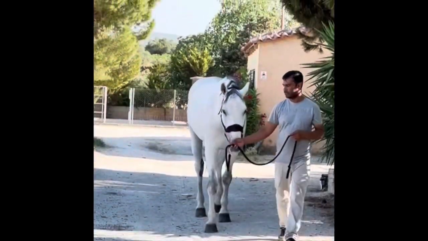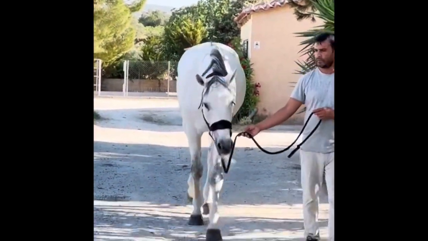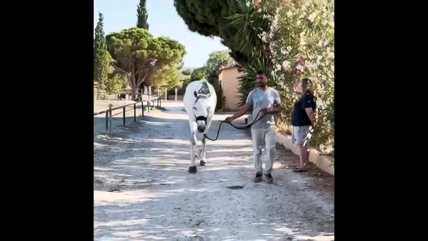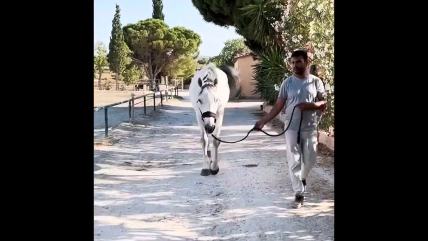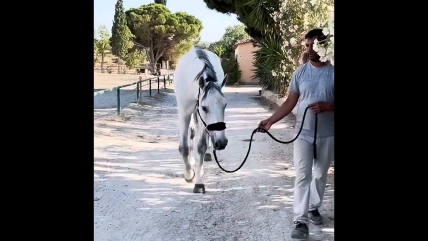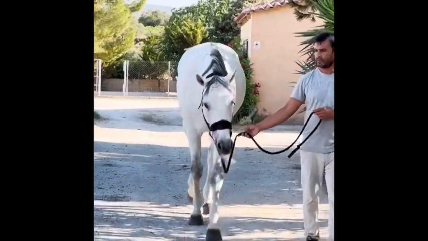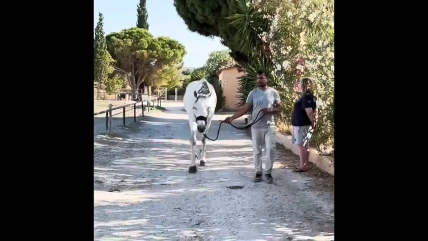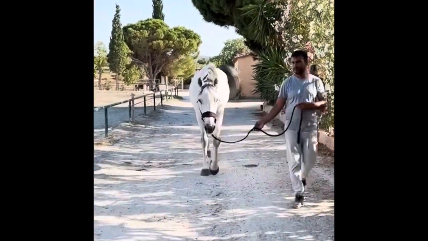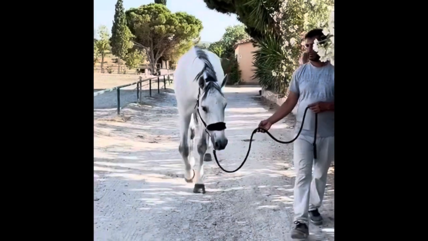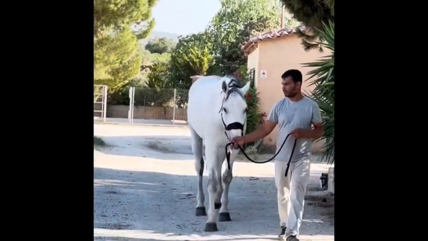And we can also see that the hooves are landing on the lateral side first, and this makes them rotate externally a little bit. And in general, we see that the forelimbs move in line with the hind limbs.